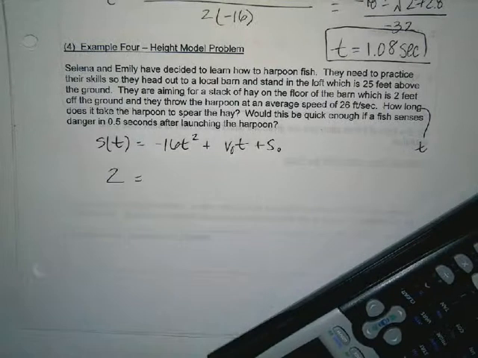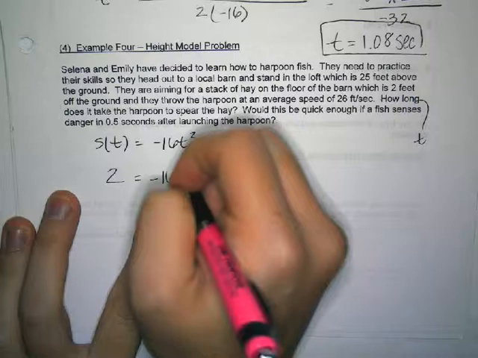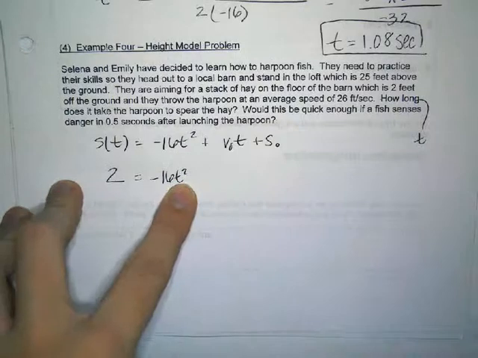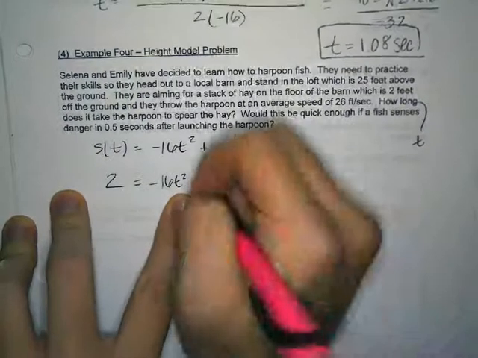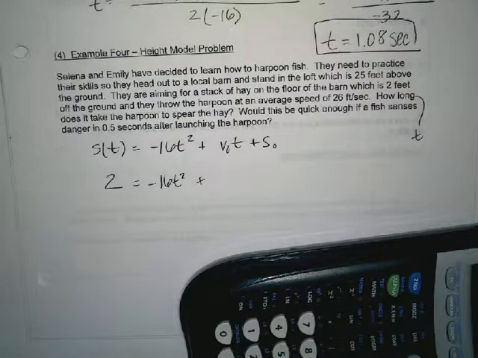Now you don't have to plug in 2 for time. You just have to plug in 2 for S of t. I'm looking for t. So that t squared stays as is. And then I'm looking for my initial velocity. Go with Megan. How fast is this going when they let it go?